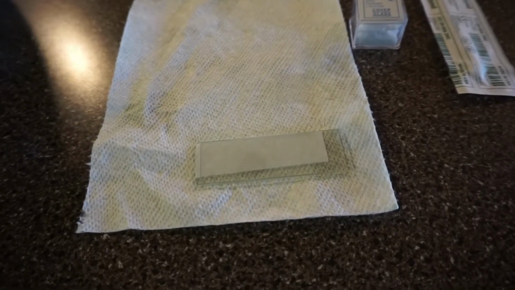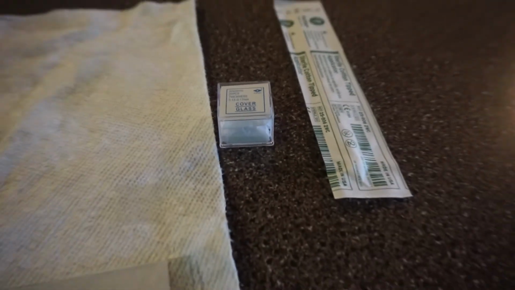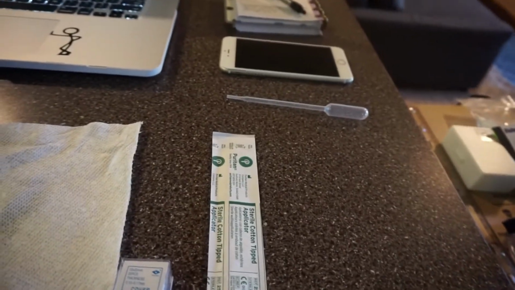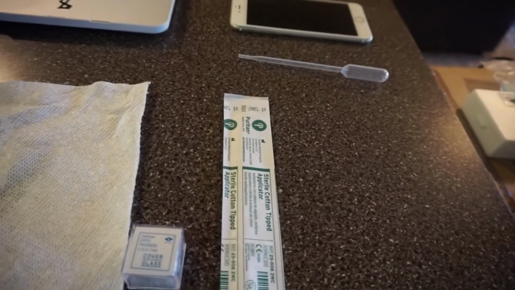For part 3 of the lab, I have 2 blank slides, 1 cover sheet right there. It's pretty hard to see, but I also have the box of extra cover sheets, and then I have a couple sterile swabs. And the first thing I'm going to do with that is smear the inside of my cheek.